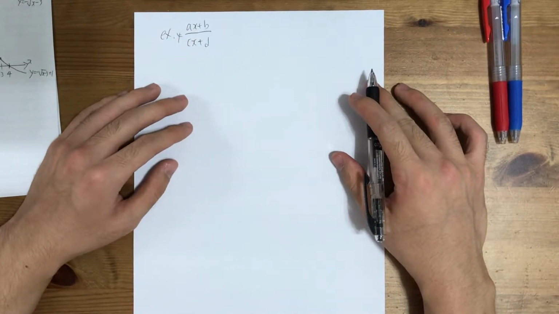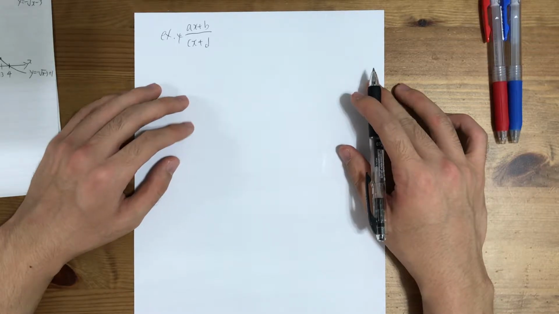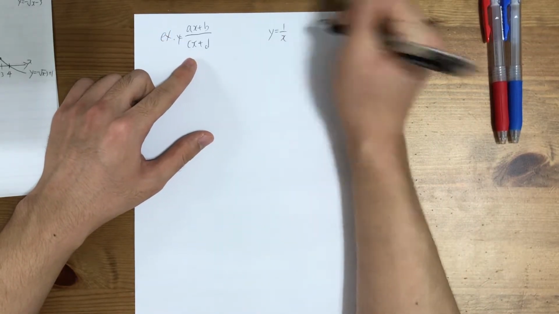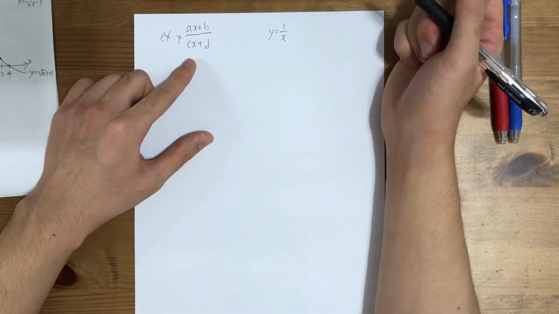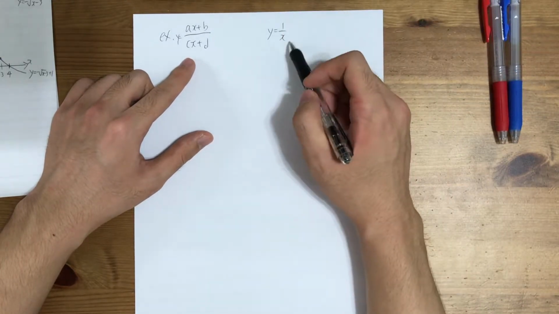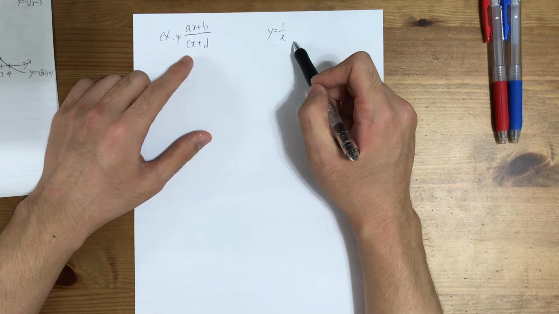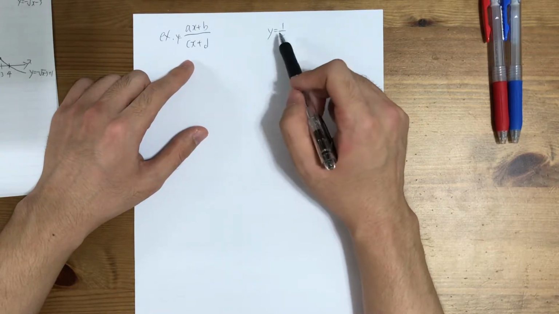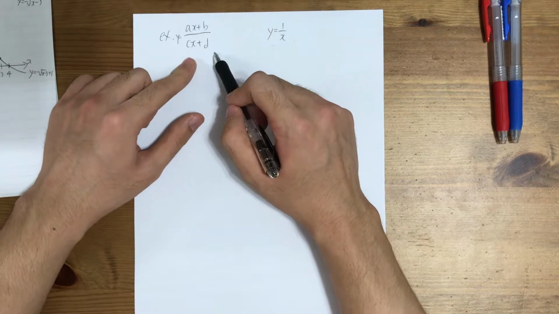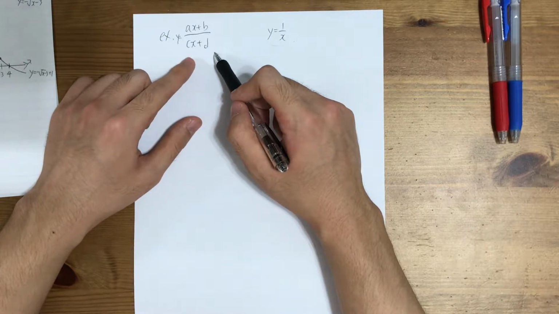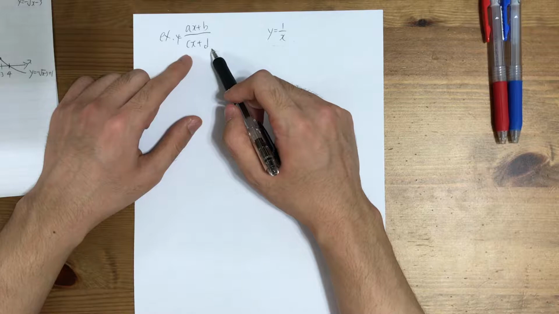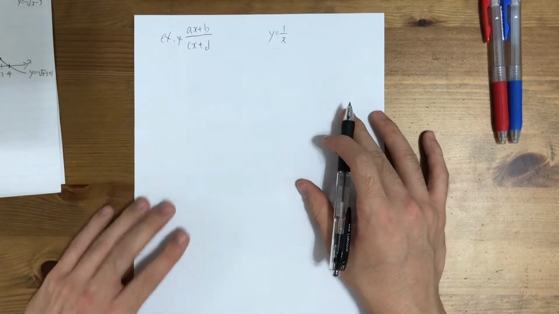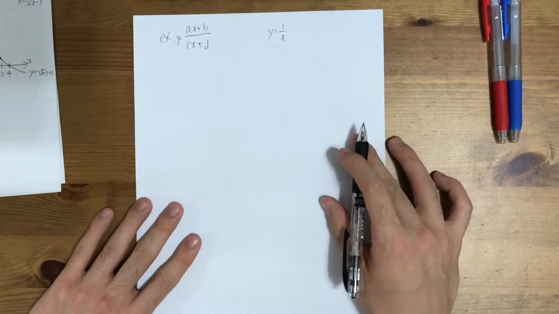Then how can we sketch this? Even if you want to use transformation, you start with what you know, right? But it's not going to be easy to use this to make this. So it's very hard to describe the transformation if the graph is like this.